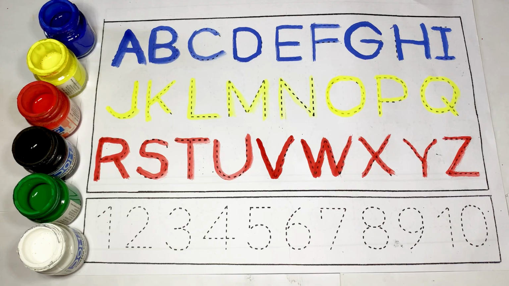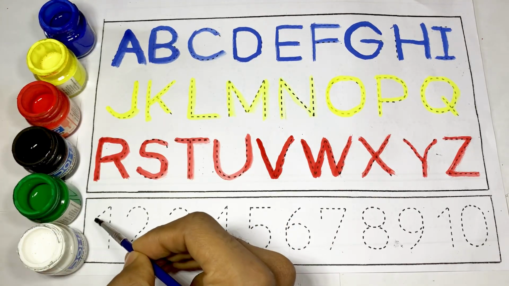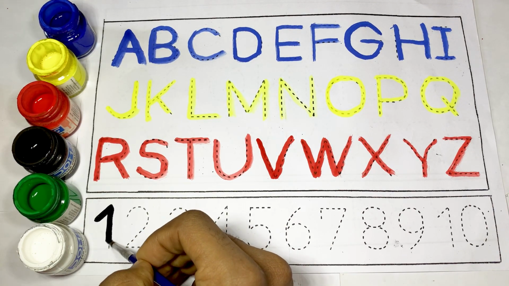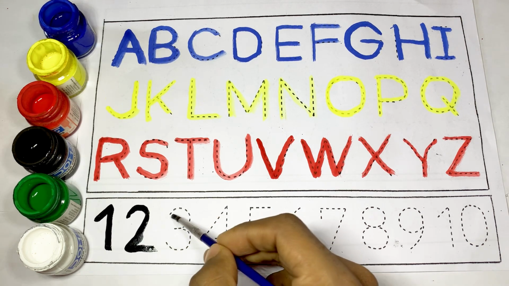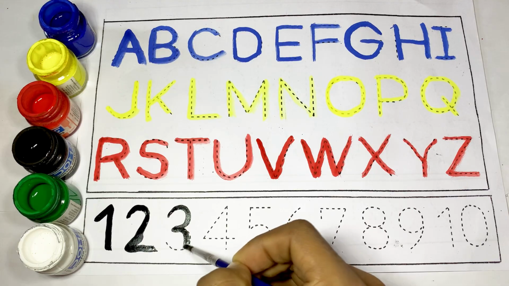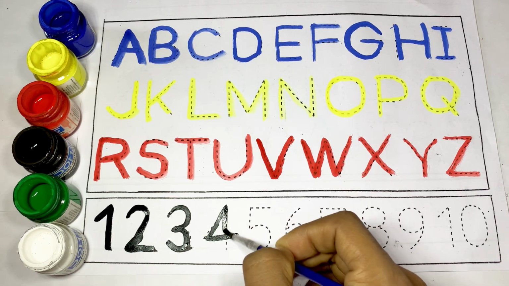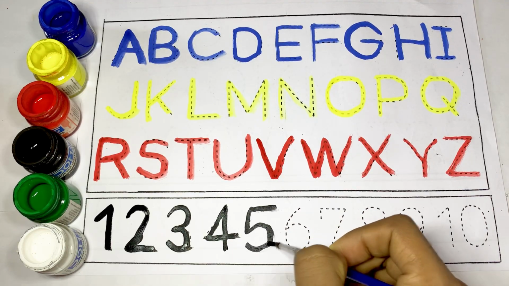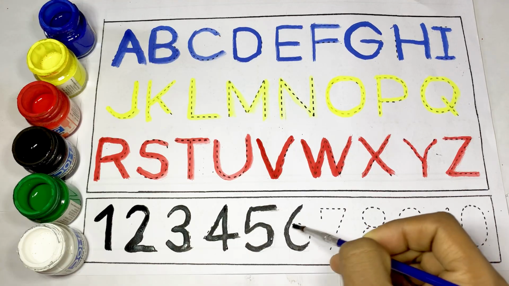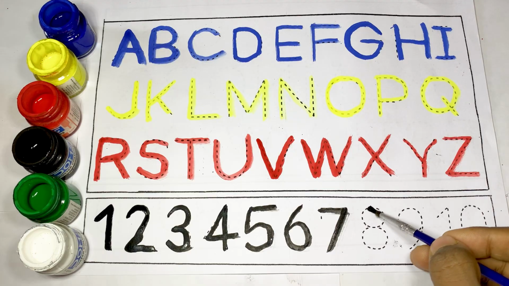Kids, now draw numbers, and first I draw 1, and here is black color. 2, 3, the numbers of 3, 4, 5, 6, 7, 8.